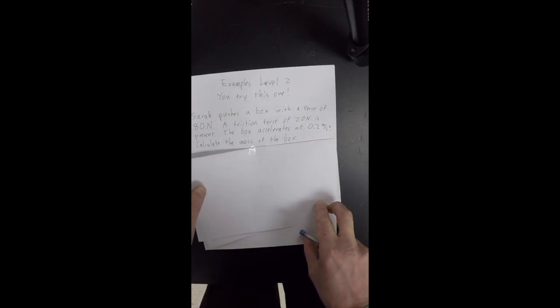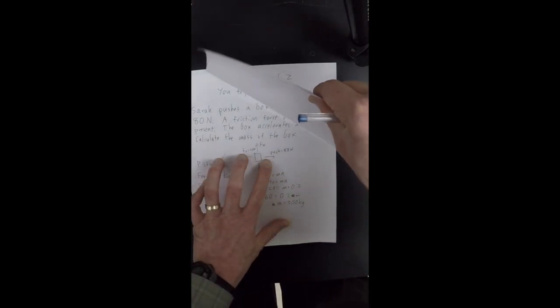All right, here's one for you with a twist. Sarah pushes a box with a force of 80 newtons. A friction force of 20 newtons is present. The box accelerates at 0.2 meters per second squared. I want you to calculate the mass of the box. Take a moment, see if you can do this one. Pause the video. Let's see how it's done.